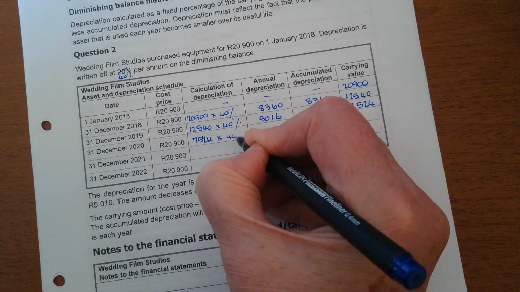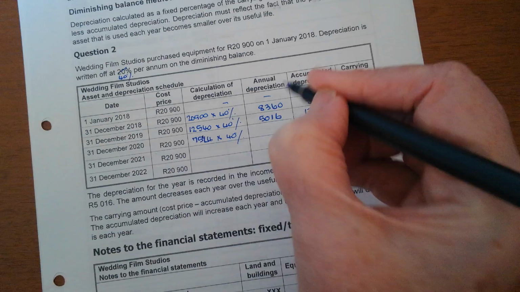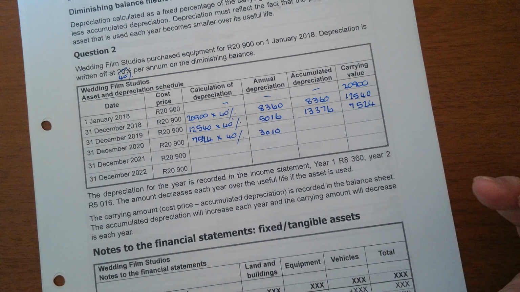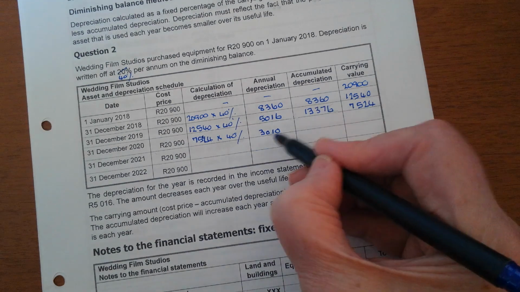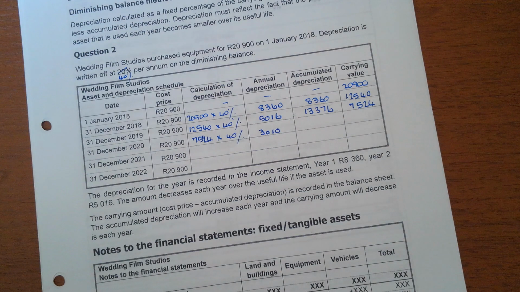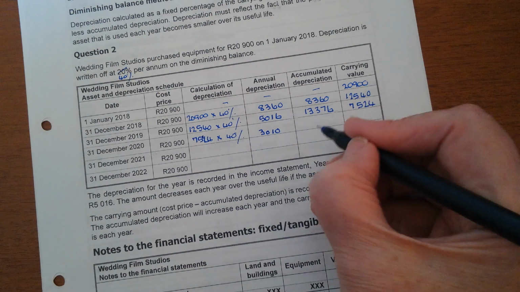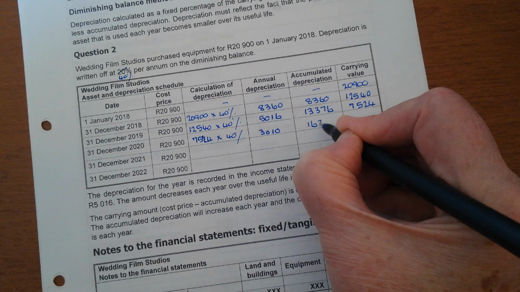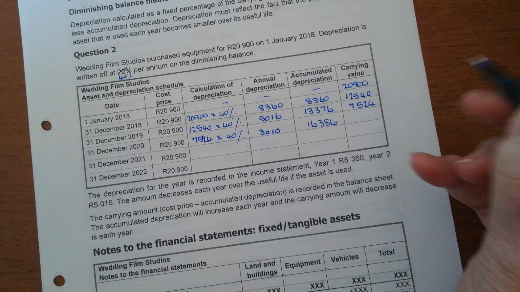And calculate 40% on that. So the depreciation in year 3 will be 3,010. I take the 3,010 and I add it to the accumulated depreciation at the end of the previous year, and that will give me 16,386.